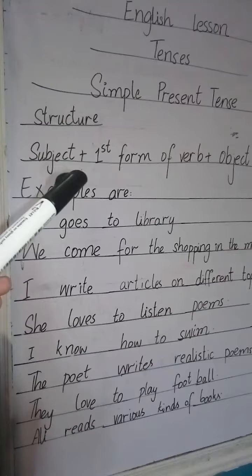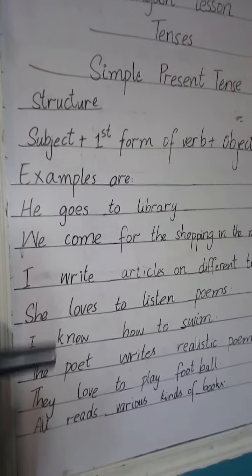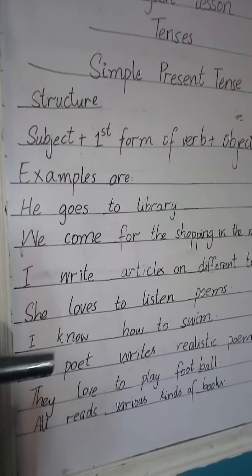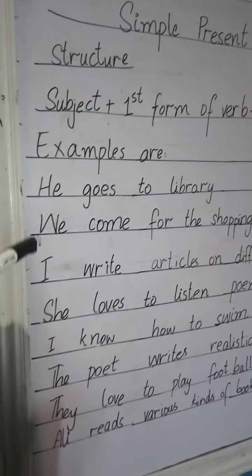In the previous lesson we have done the simple present tense. We have done the structure of how to make simple sentences in simple present tense. So firstly we will revise it. Look at the structure. Firstly you write down the subject plus first form of verb plus object. As you know, the subject is a person who performs some action, and the first form of verb, and the next, on the last side, is the object, the thing or a place on which the action takes place.